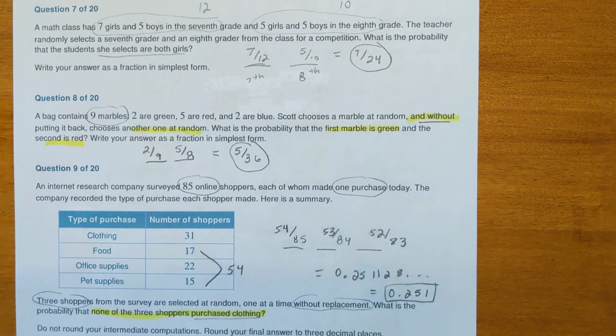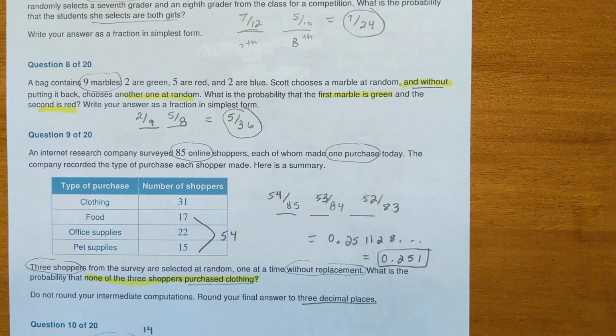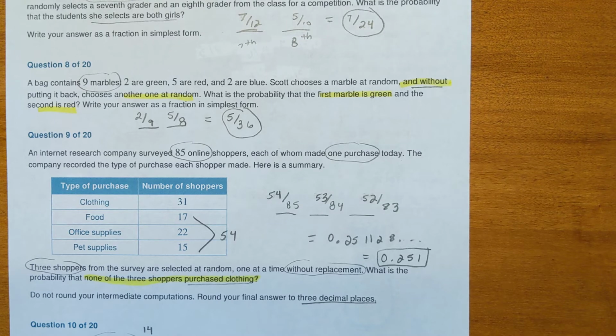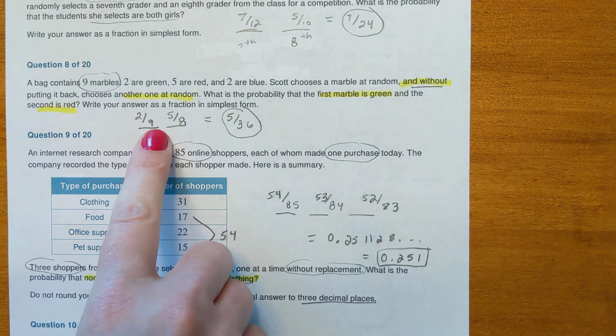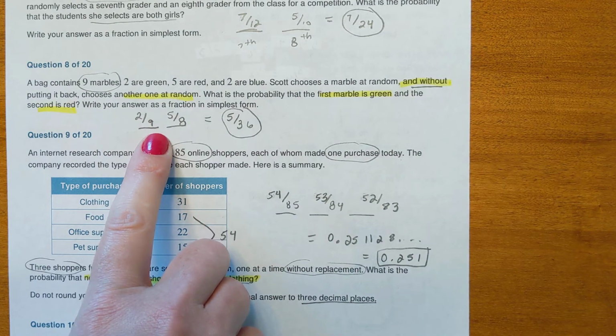Next one, a bag contains 9 marbles. 2 are green, 5 are red, and 2 are blue. Scott chooses a marble at random, and without putting it back, chooses another one at random. What is the probability that the first marble is green and the second is red? Write your answer as a fraction in simplest form. All right, so the first time he picks a marble, the first event, I drew a line for it. The first event is picking a green marble.